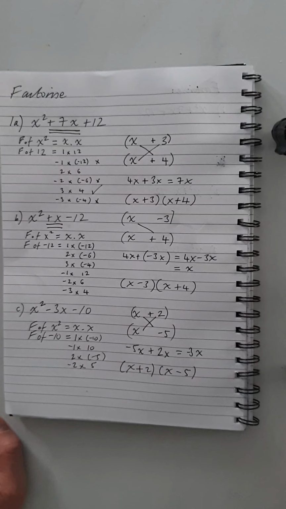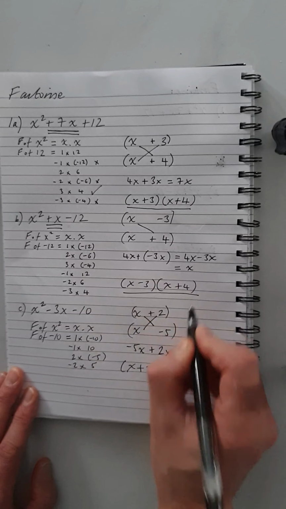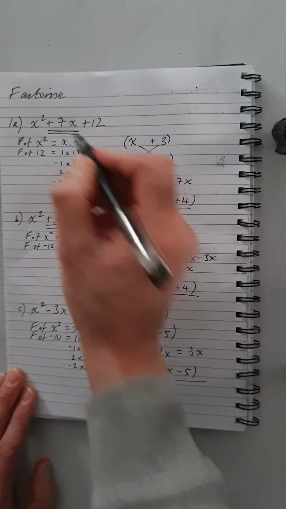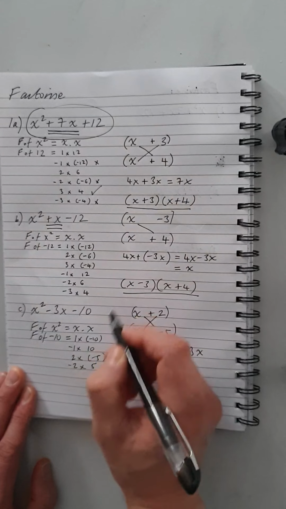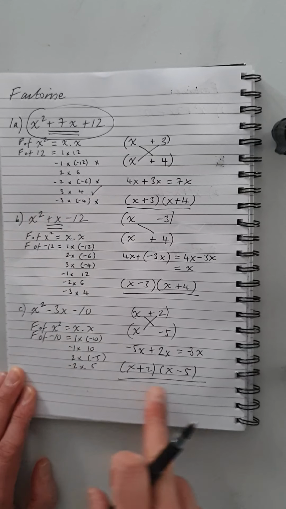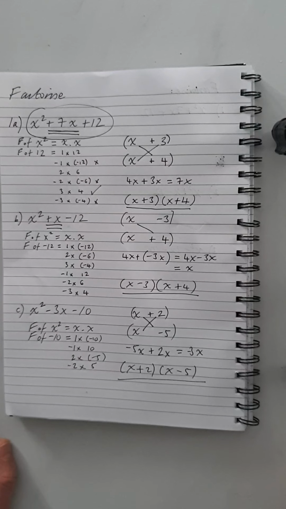And we can check all these things very easily. If I multiply out any of these brackets, I should get back to what I had when I started. So if I multiplied out that bracket, I would get that. Okay, you never change the function or the expression when you're factorising. You never change it, you just write it out in a different format, and that format is put in brackets.